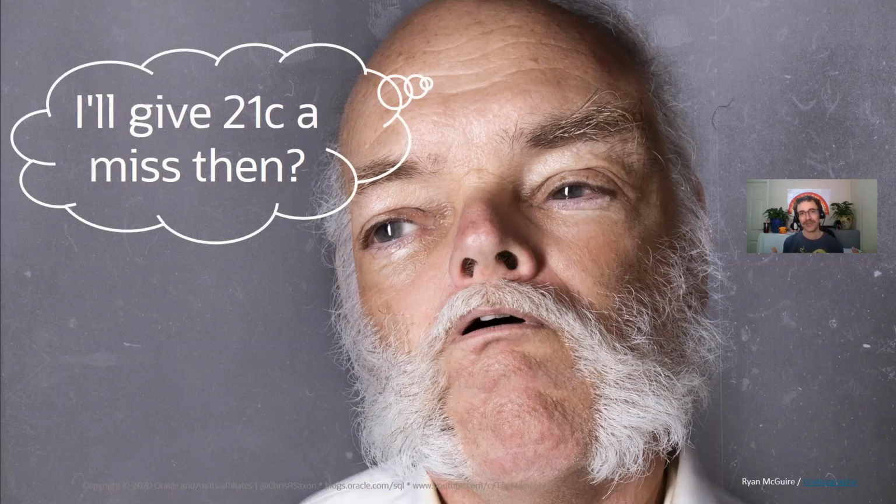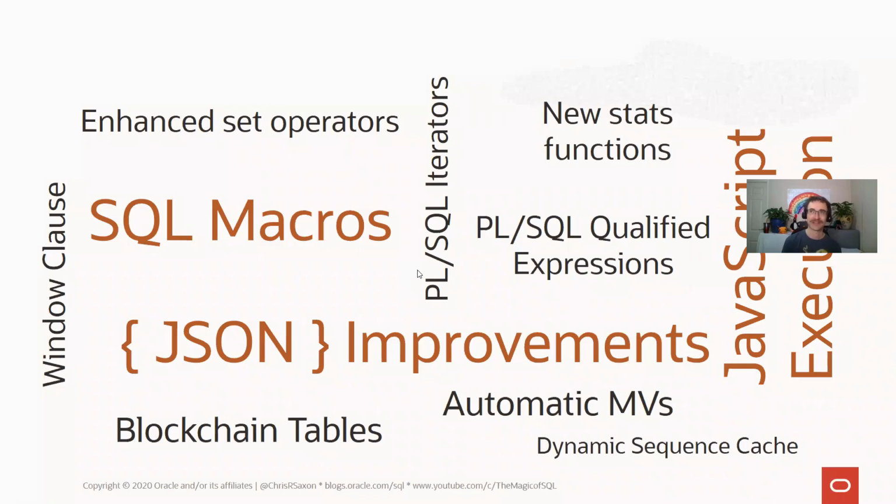That said, even if you're not going to upgrade to 21 soon, which wouldn't surprise me, I still recommend you check it out. Why? This is one of the best versions for developer features for quite a long time. There are a lot of cool new toys and tricks for developers, SQL and PL/SQL features, some of which are really big, game-changing features like SQL macros.